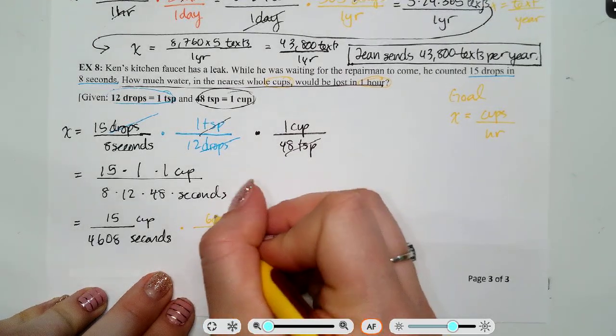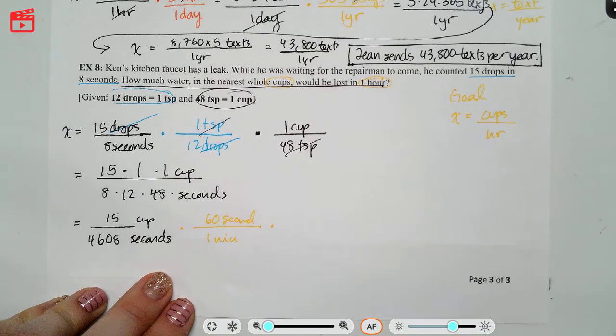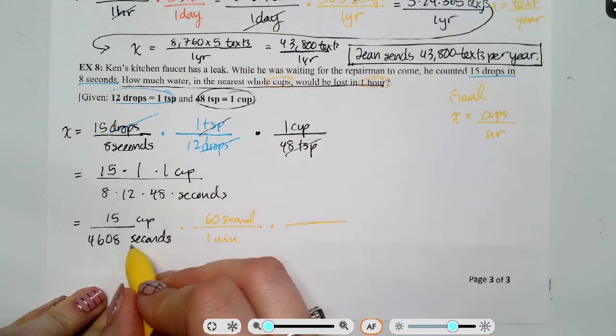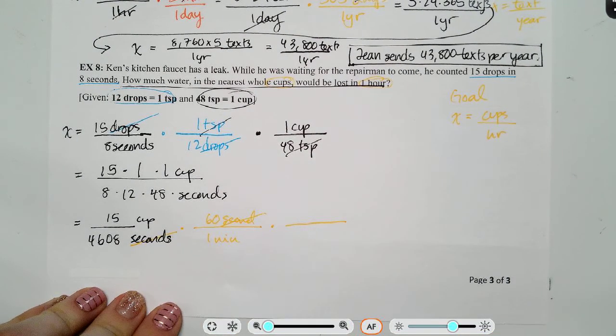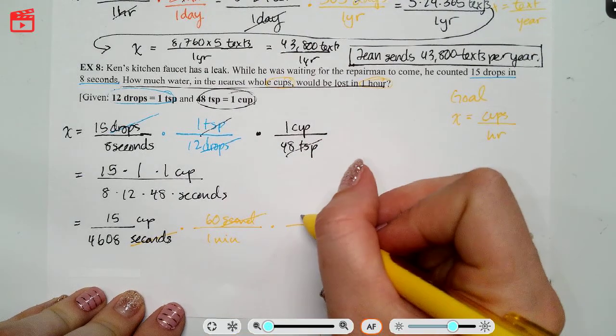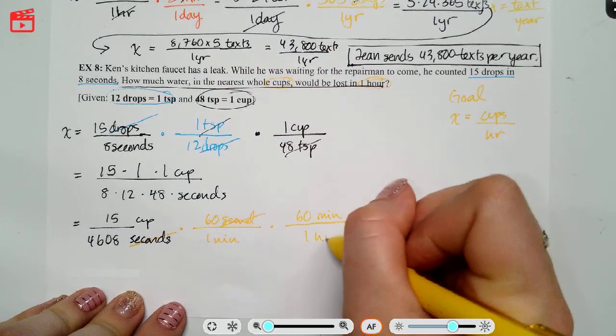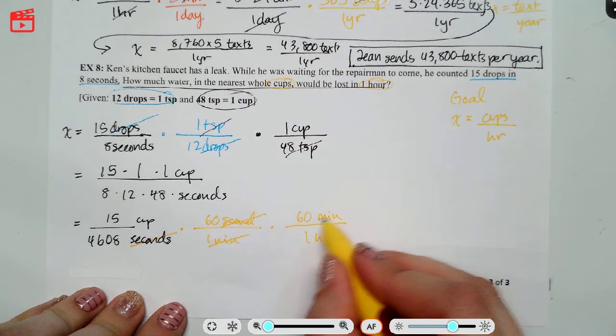We have 60 seconds in 1 minute. The seconds will cancel, but instead of minutes, I want hours. There are 60 minutes in 1 hour, and so the minutes will cancel.